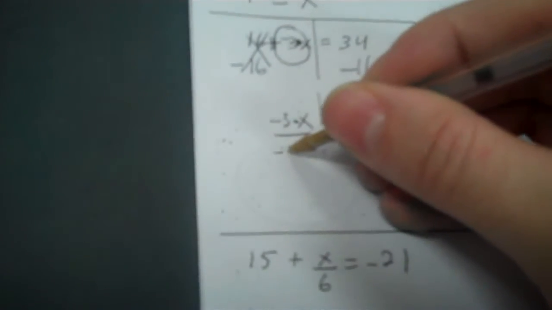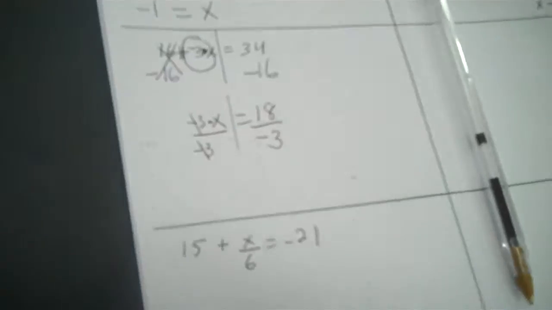16. So I line up my equals, and we have negative 3 times x. Now on the other side, 34 minus 16 is 18. And then negative 3, now x, what's happening to it? It's just being times, so we divide by negative 3. And I divide 18 by negative 3. So 18 divided by negative 3 is negative 6.